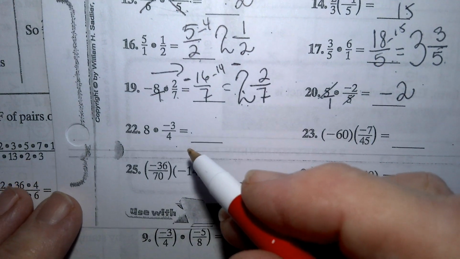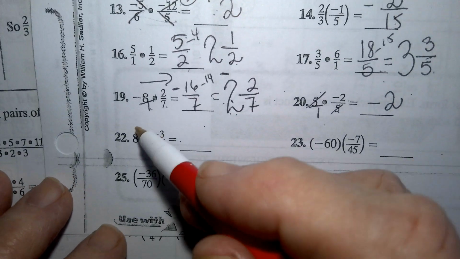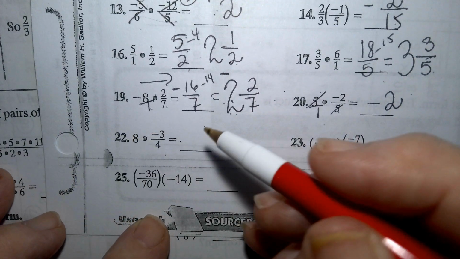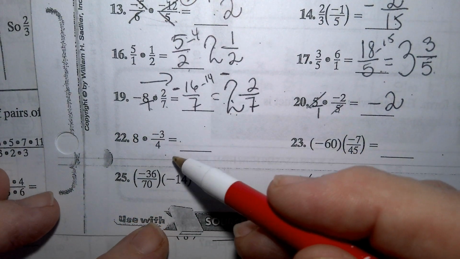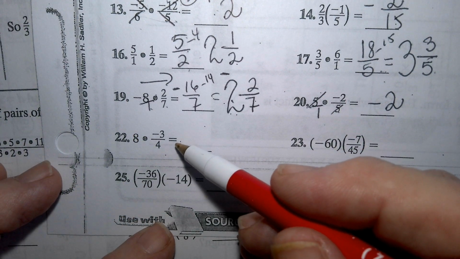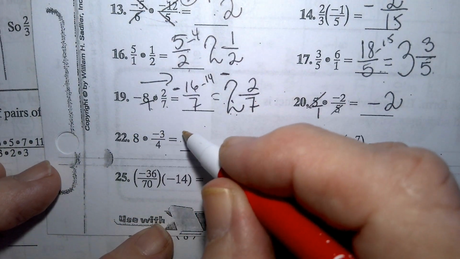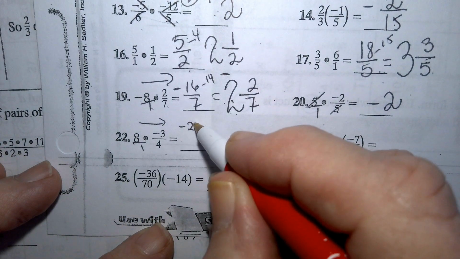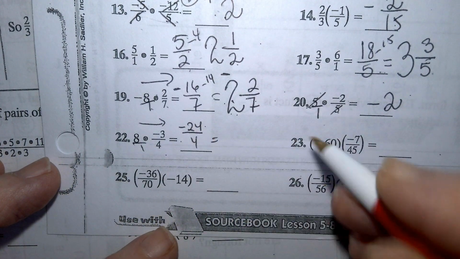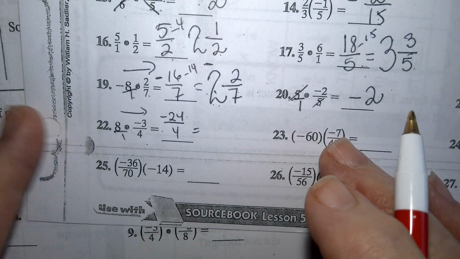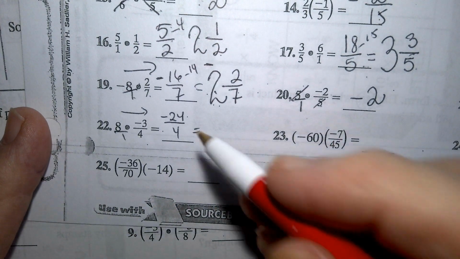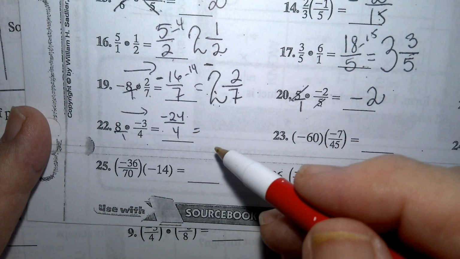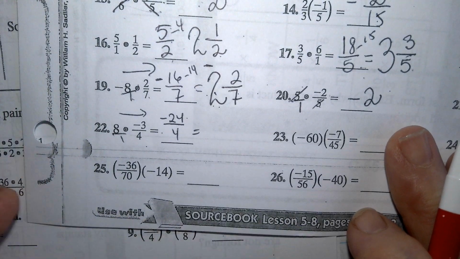Well, you could have gone straight over. But on this one, I can reduce. But sometimes, if you see 24 over 4, doesn't 4 go into 24? Yes. So, that might be a good way to do it. Just go straight across. So, -24 over 4. What's our final answer? That'll be -6. Sometimes if it's very tiny numbers, you can just go straight across.